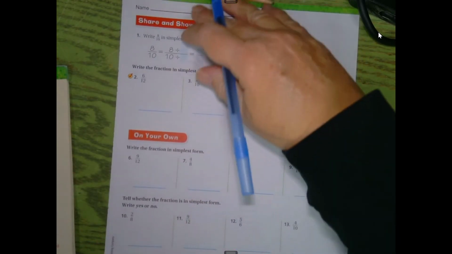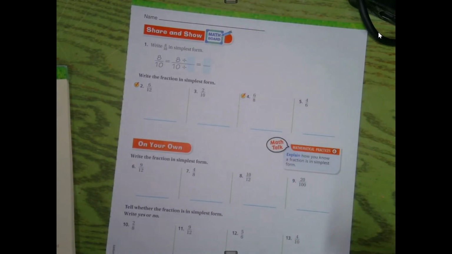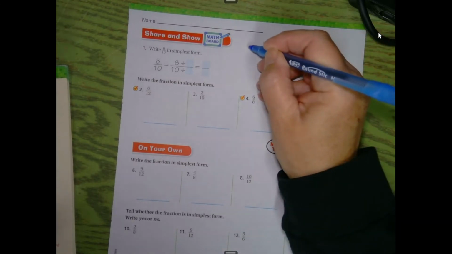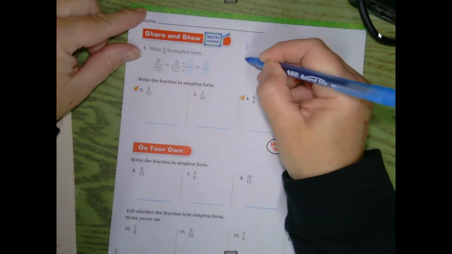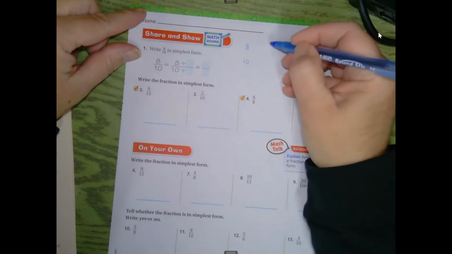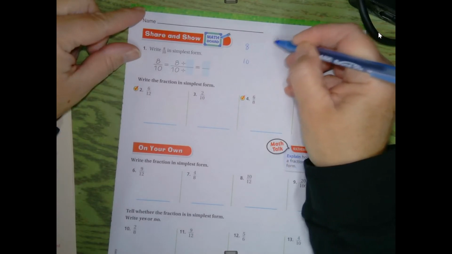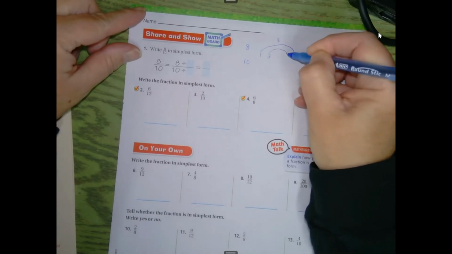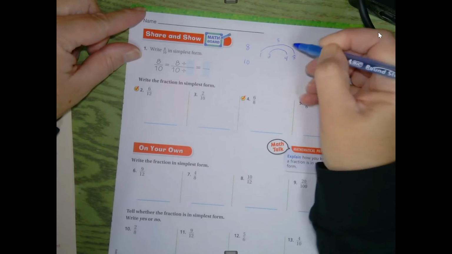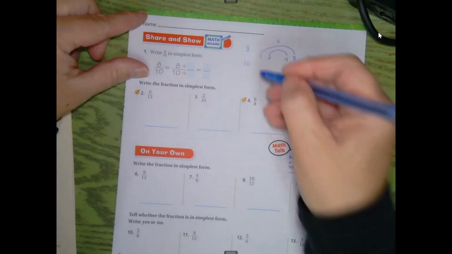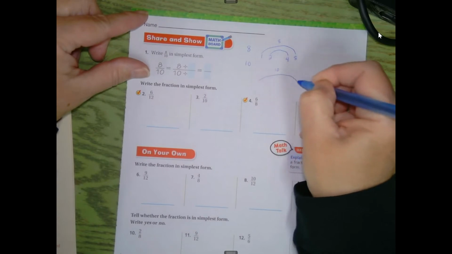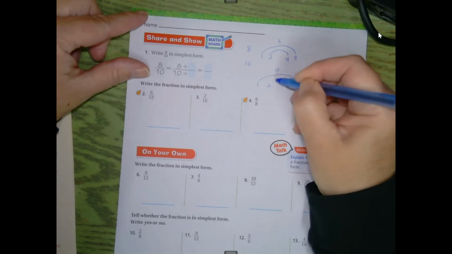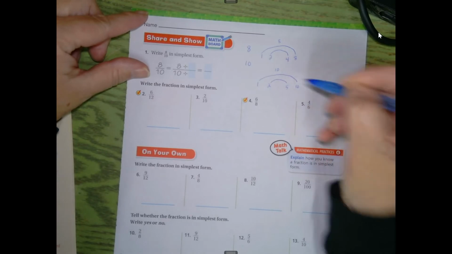Okay, write 8/10 in the simplest form. Okay, so one way we can do this, if you're not sure what to divide by, is to do a factor rainbow of 8. So I've got 1 and 8, 2 times 4. My only other number is 3. That's it on that one. So for 10, I've got 1 and 10, 2 and 5. 3 can't go evenly in 4.